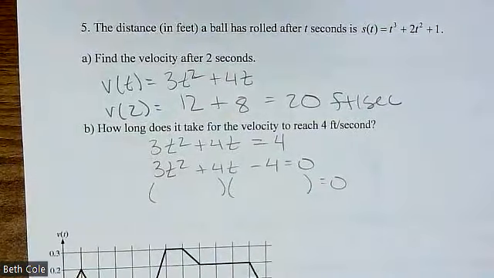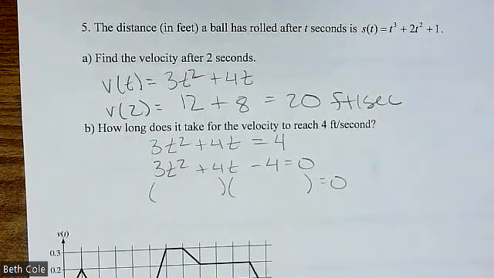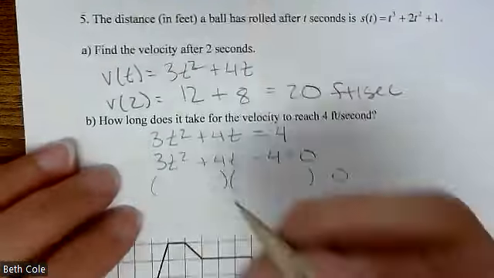Now, one might come out positive and one might come out negative. If you get a negative one, you dismiss it. We don't do negative time. Or you might get 2 positive answers. It just depends on what you get.